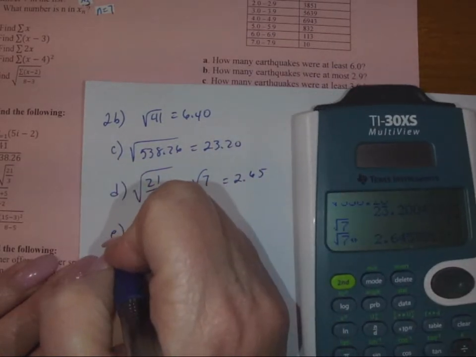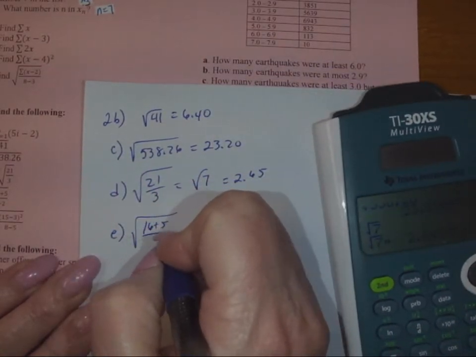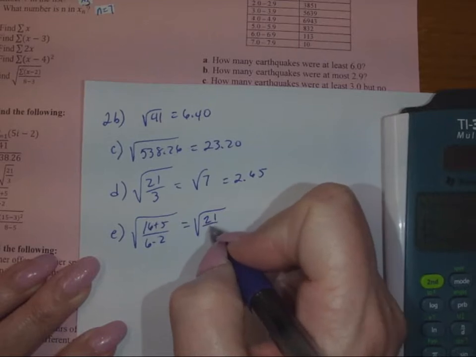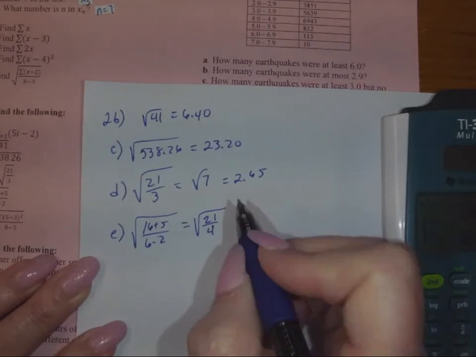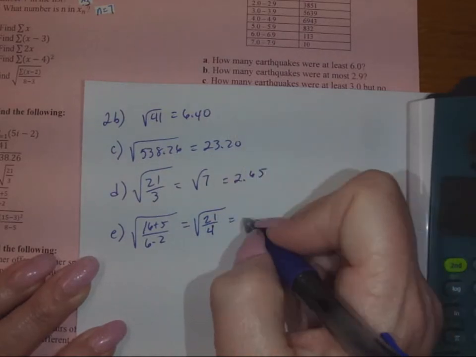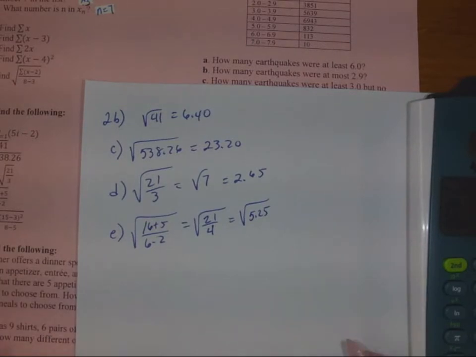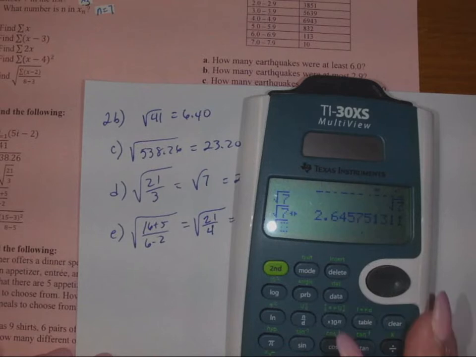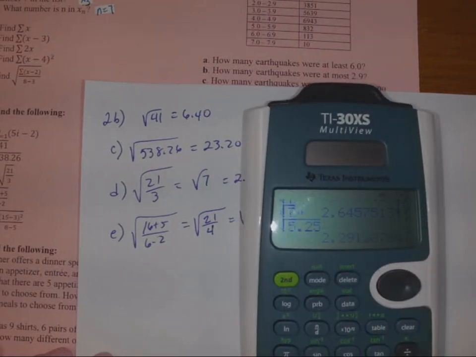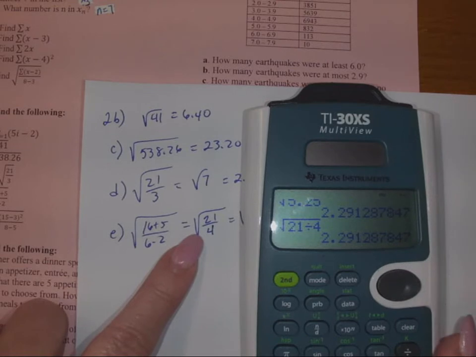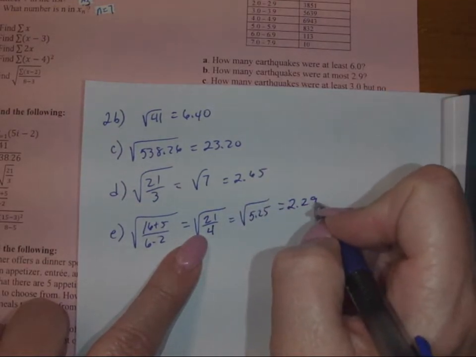Our next one, we have the square root of 16 plus 5 over 6 minus 2. Well, 16 plus 5 will get us 21. 6 minus 2 is 4. If we take 21 divided by 4, we end up with 5.25. We wouldn't want to round early, but it actually becomes that. And if we take the square root of 5.25, we get 2.29. I can show you, you can also take the square root of 21 divided by 4, and you get the same answer. So you can do it either way. So our answer will be 2.29.